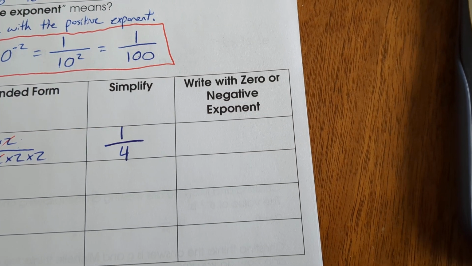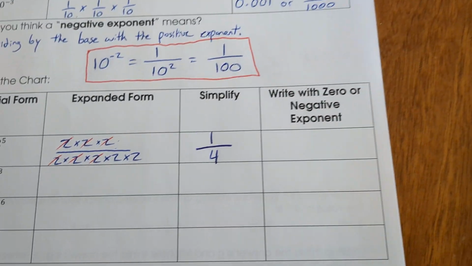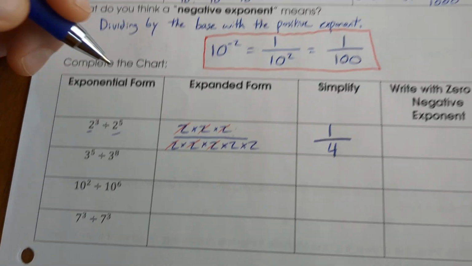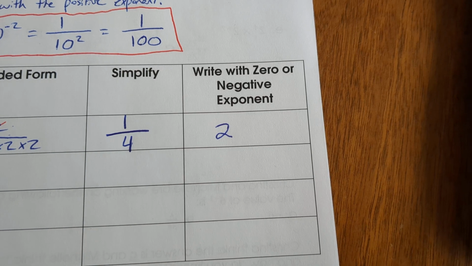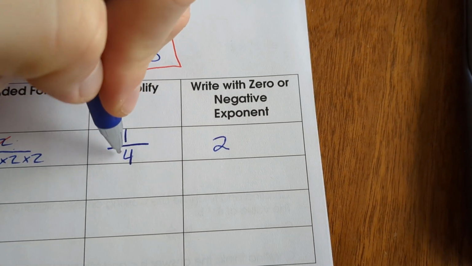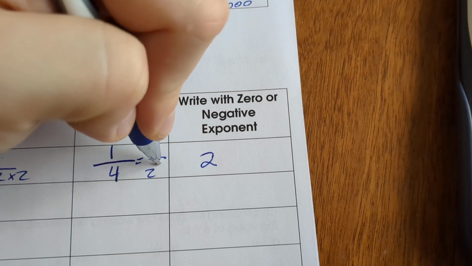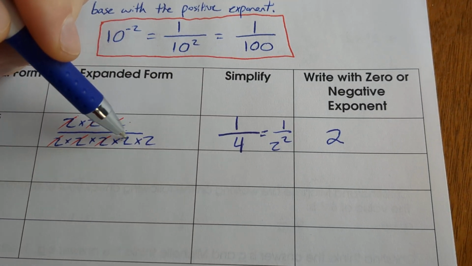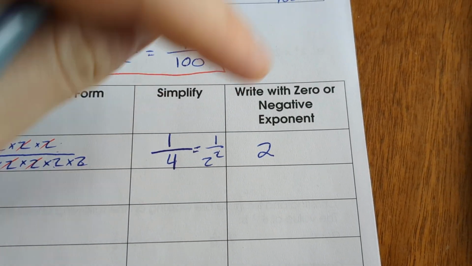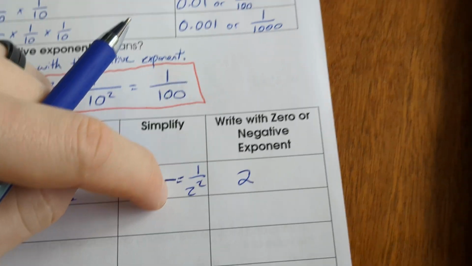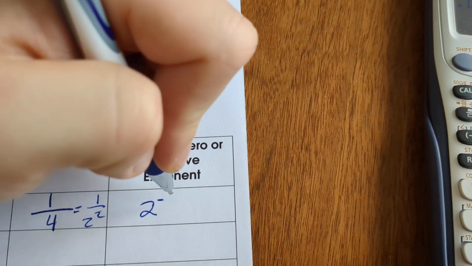Okay, so if we simplify this, we get 1 over 4. And if we were to write this with a negative exponent, our base would stay the same, so our base would still be 2. And then 4 is the same as 1 over 2 squared, right? We have 2 2's being multiplied, so that's the same as 2 squared. Okay, and because we're dividing by 2 squared, our original exponent should be 2 to the negative 2.